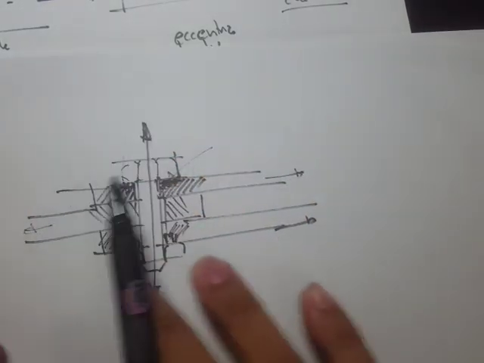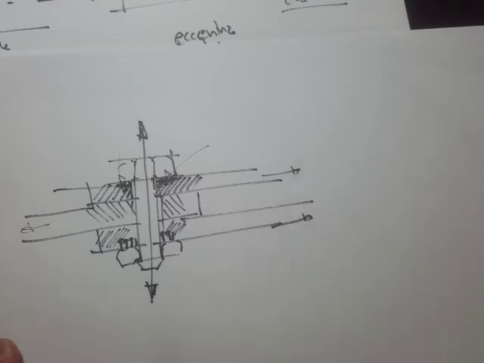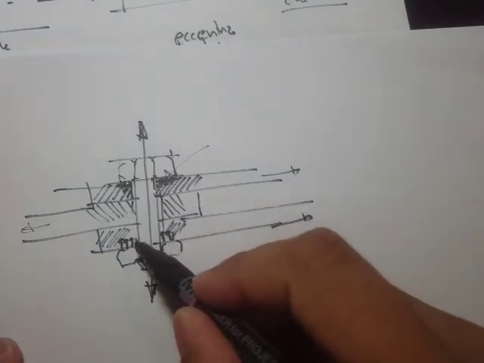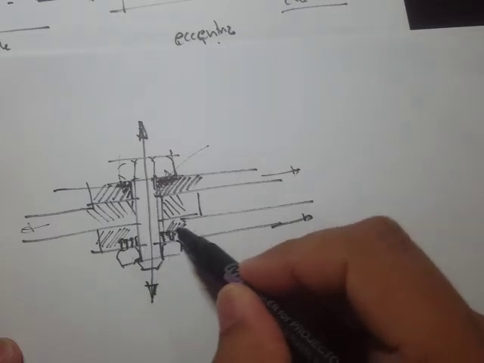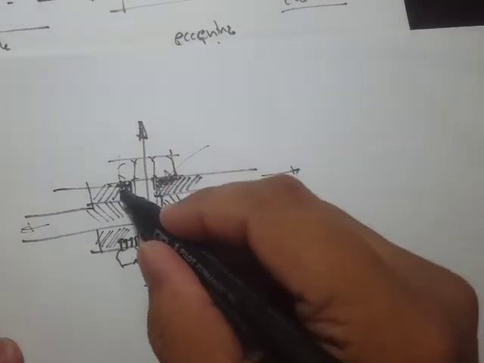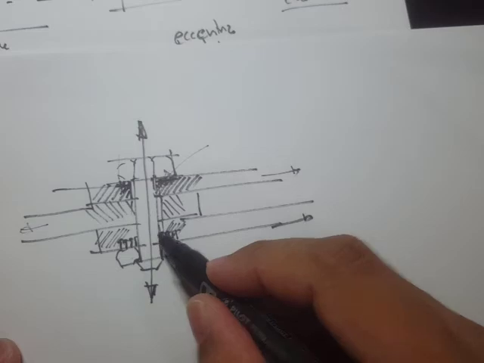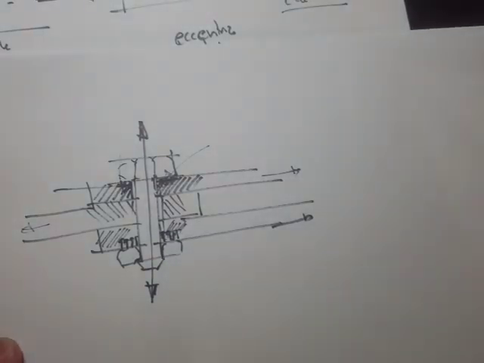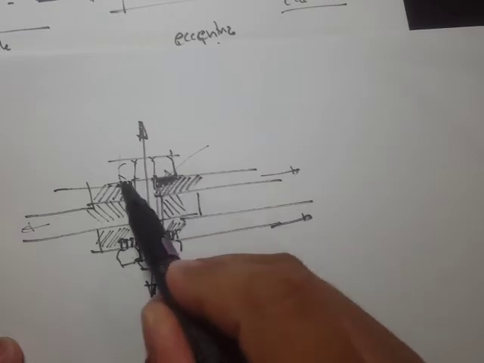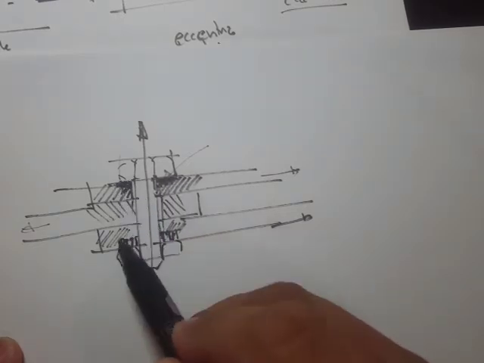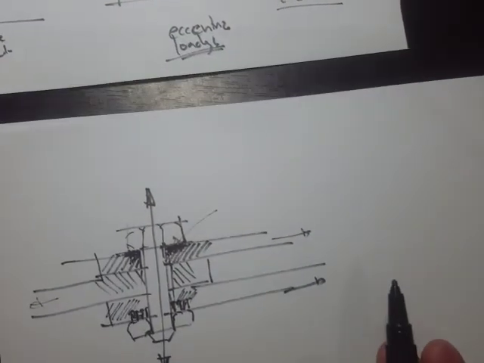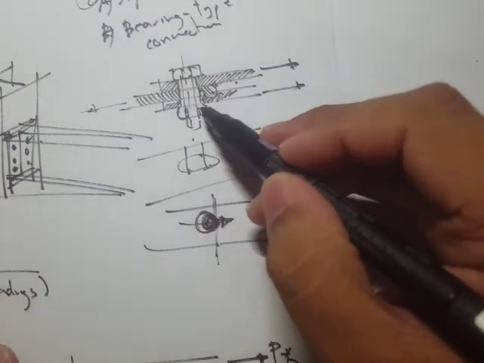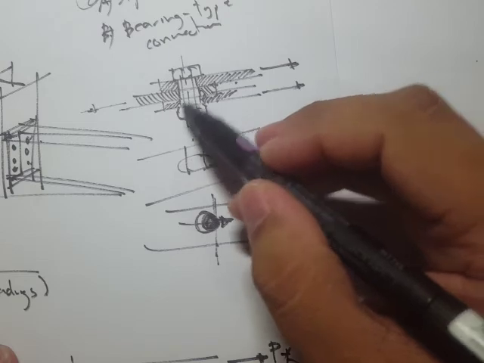So this type of connection, again, will make sense only if you're tightening the bolt and you are designing the connection to transfer in shear, right? I'm not saying that in the bearing connection you're not tightening the bolt.